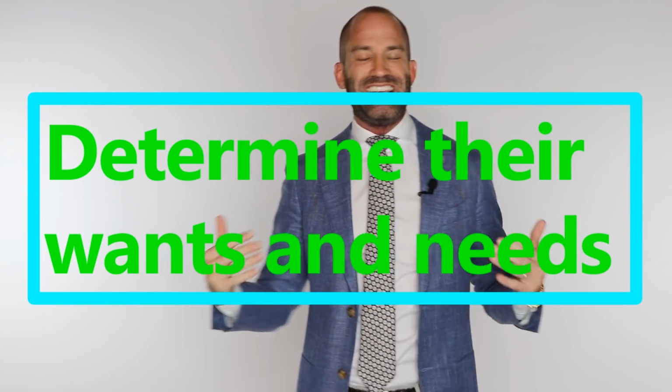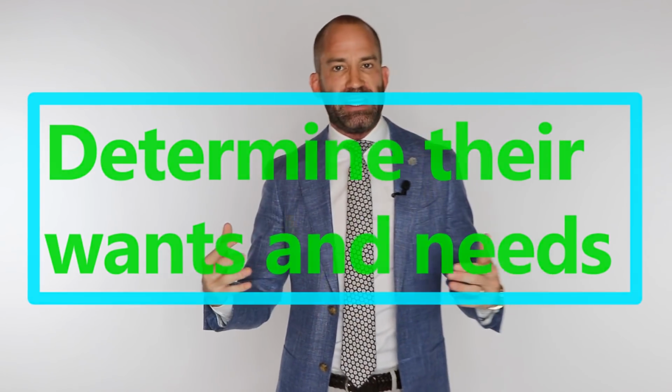Step number 2, you've got to determine the wants and needs of that renter. Many leasing agents skip this step completely, and many properties don't train for it, they don't rehearse for it, they don't even cover the structure of how they're going to determine the wants and needs of every renter that calls the leasing office or walks through the doors. We're going to go over how you can most effectively determine those wants and needs of every renter that visits your property.